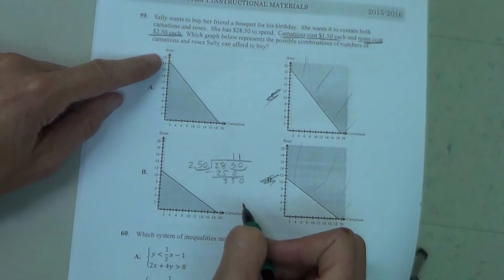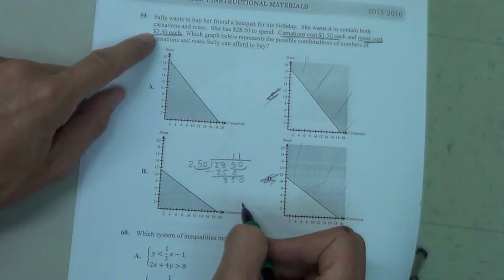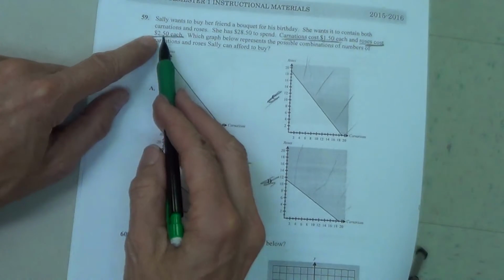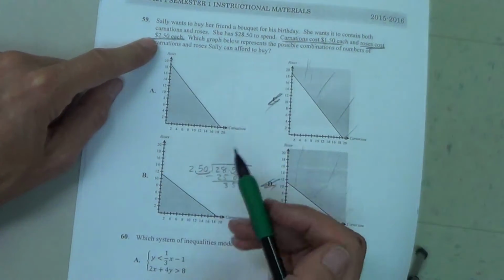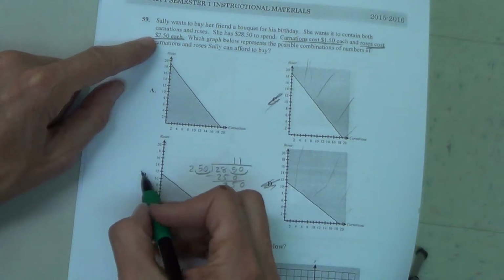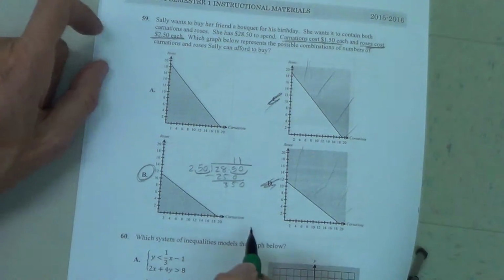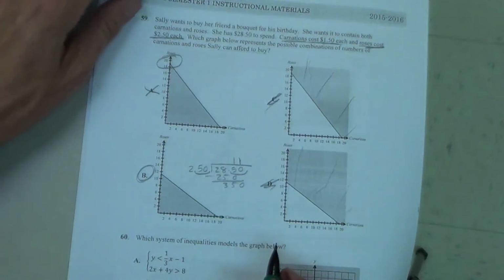I certainly can't buy 19 roses, can I? If you think about that, 2 roses would cost $5. So 5, 10, yeah, we're going to be looking at maximum 11 roses. Okay, so that marks that out. It's too high up there.